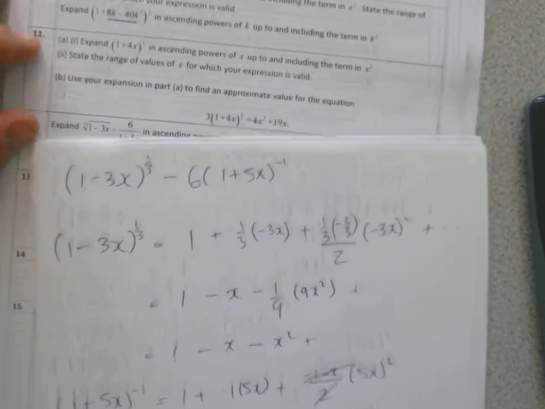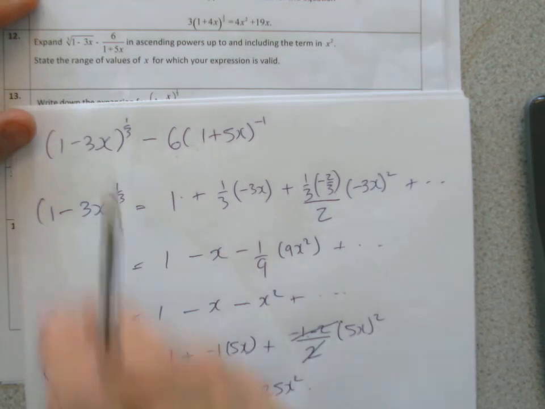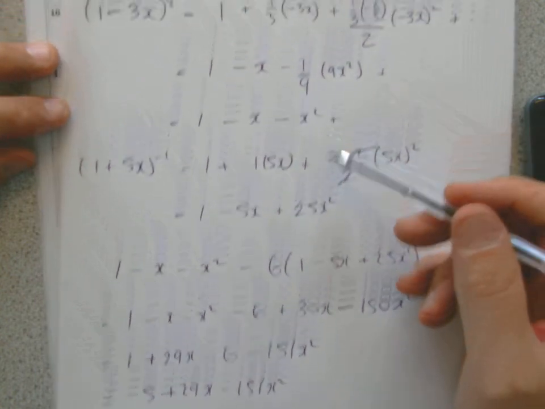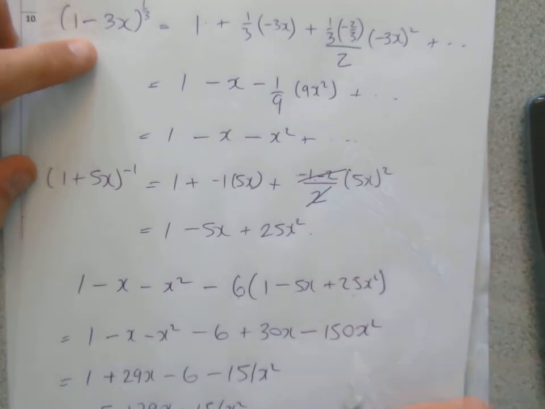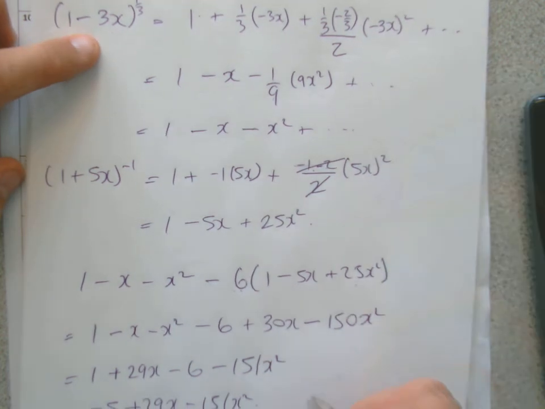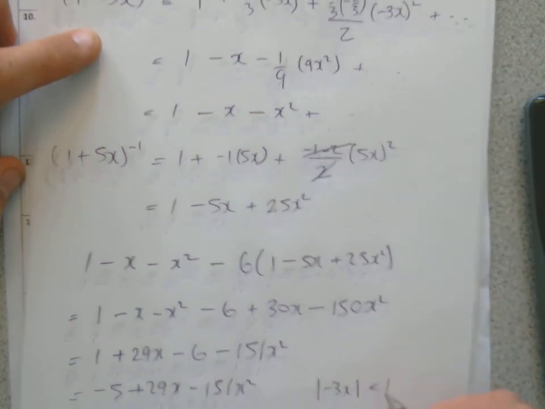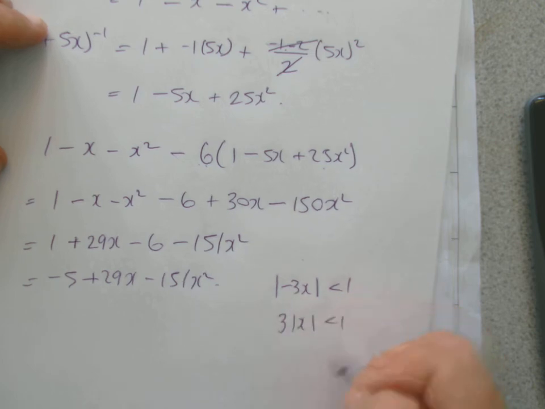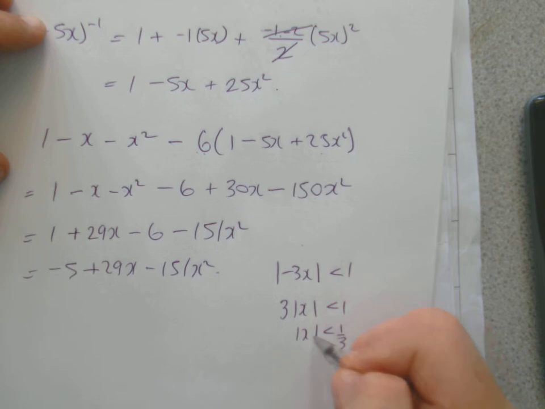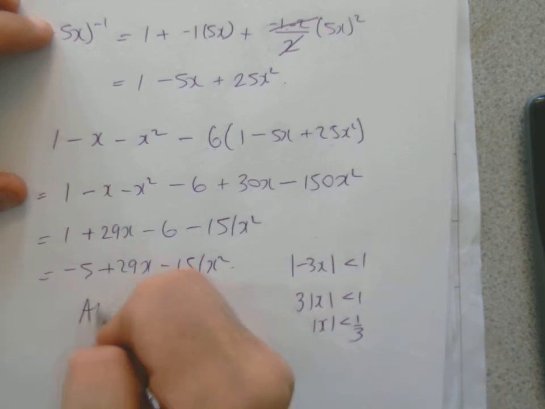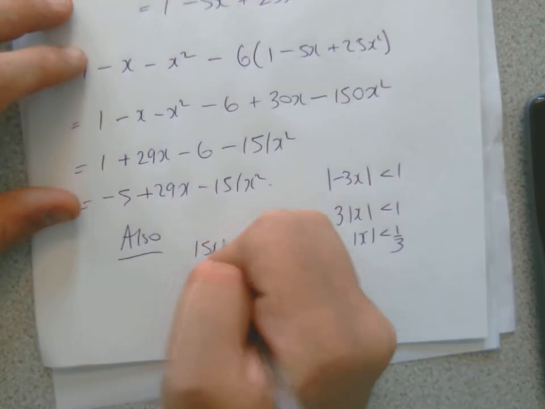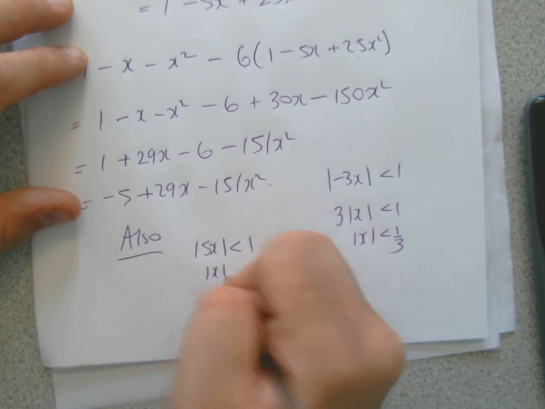Now it does say then, doesn't it? It does say, state the range of values for x which your expansion is valid. Okay, so we've got to do that thing, but you've got to look at the fact you've expanded 2 series, right? So if we look at the expansion of the first one, you've got mod of minus 3x is less than 1, yeah? Okay, for the first one, and we could simplify that, of course, because there's a minus there. When you take it out, it just becomes a plus 3. Okay, so that means mod x is less than a third. Okay, but also we must consider the second expansion where 5x was the mod. Okay, so then you get mod x then is less than 1/5.